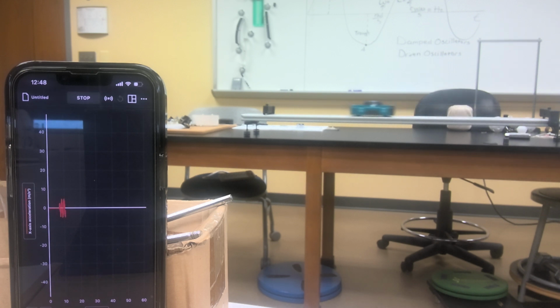But the thing I want to point out to everybody is this. Notice how, as time goes forward, the motion decreases. That means that the acceleration is going to decrease. So in this situation the motion is damped, and we see what we call an attenuation on the graph.